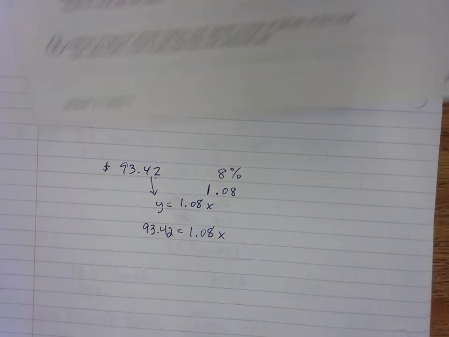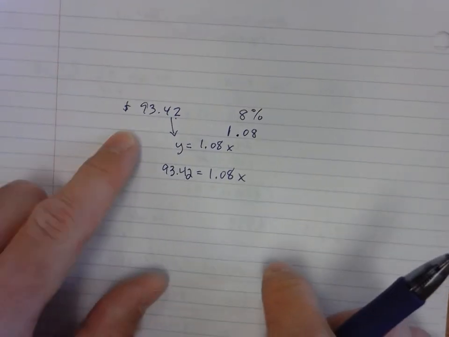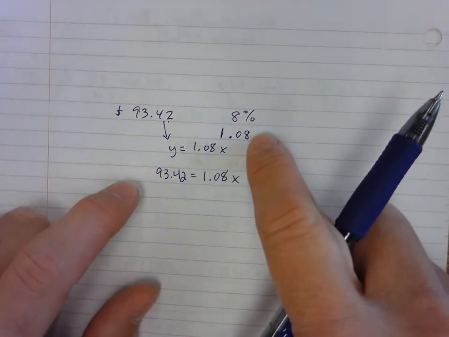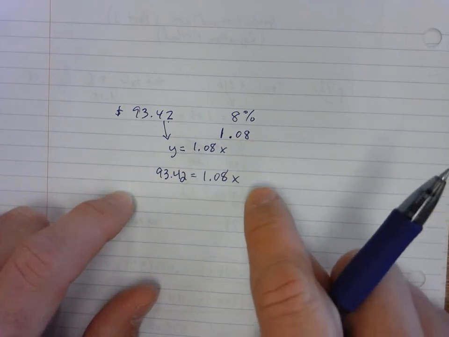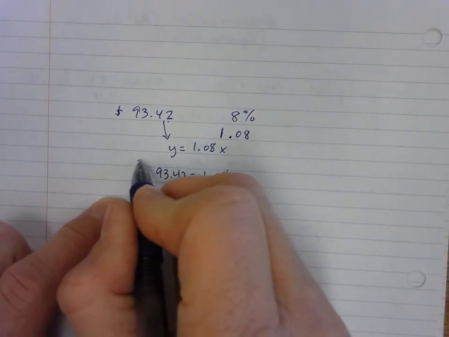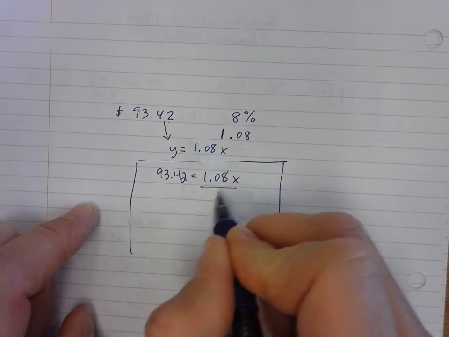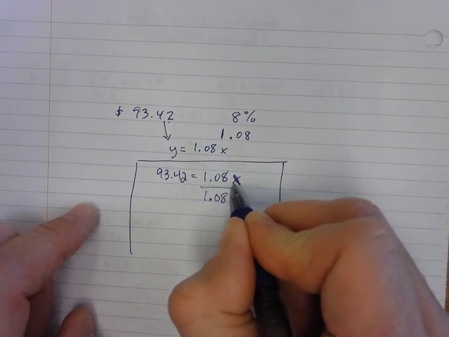I'll slide that out of the way now. Let's just focus on this. We took the price of the clothes and substituted in for y, and we make 1.08% a decimal, 1.08, and put that in front of the x. To solve our equation, we have to divide by 1.08 on both sides, because that's the number in front of the x.